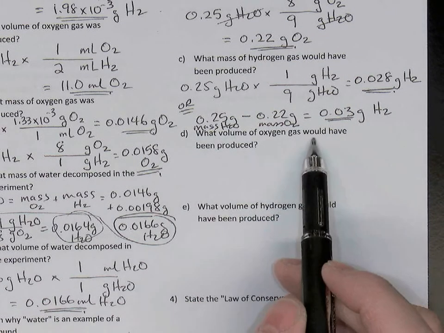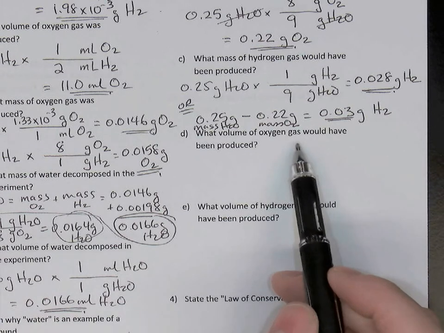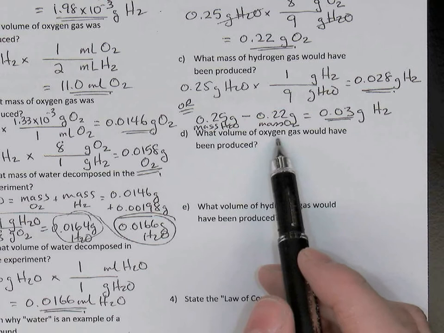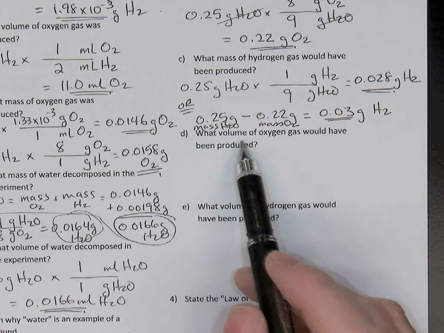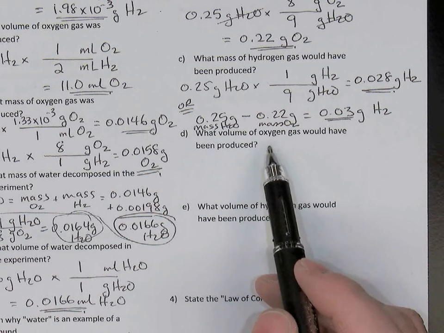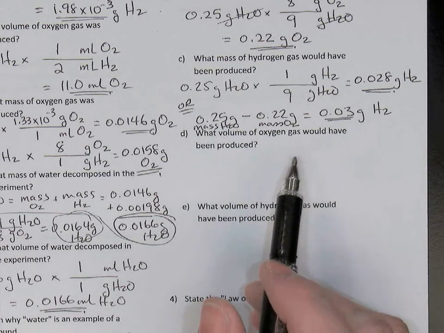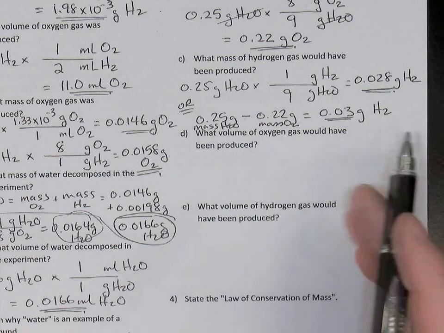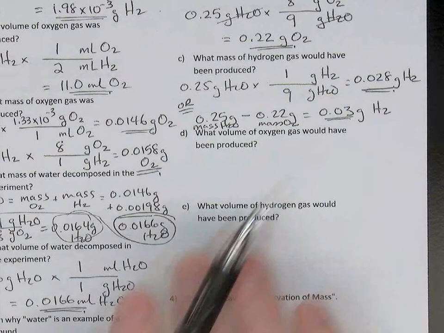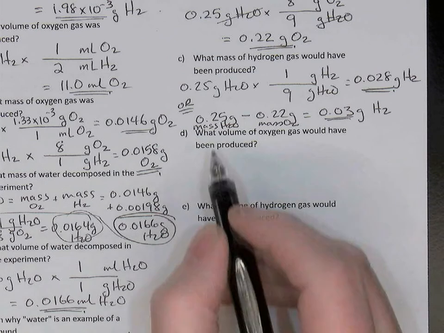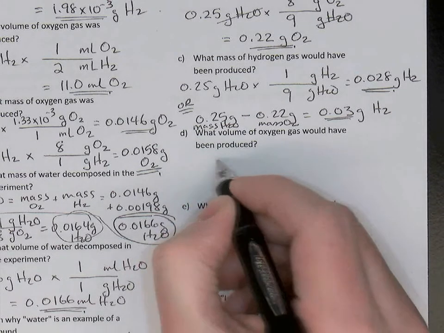What volume of oxygen would be produced? Well, right now, there's only one way to do that. That would be to take the mass of oxygen and use density to find volume. Because we don't know the volume of hydrogen yet, we can't use the volume ratio, and the volume of water is not going to help us find the volume of gases. There's no volume ratio that involves water. So therefore, we'll have to do this with a density calculation.